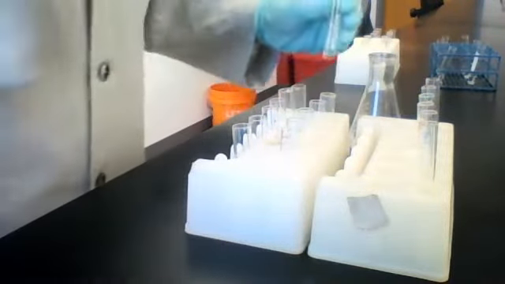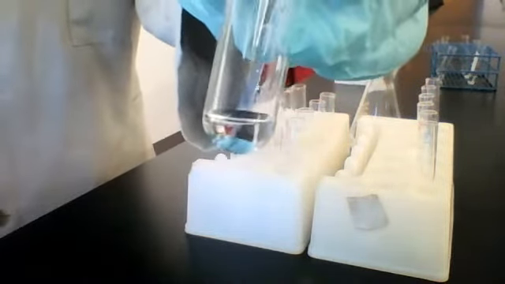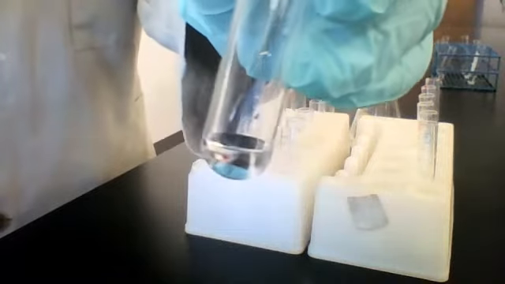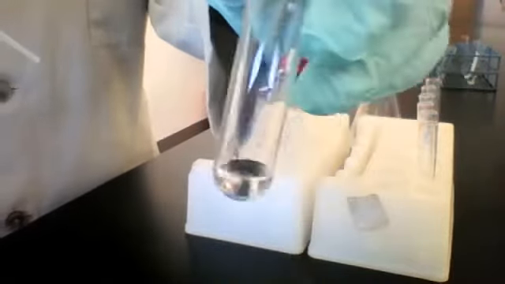All right, let's start off with sodium chloride. Sodium chloride, which we also know as table salt, on its own is clear and colorless. Let's see what happens when we add sodium hydroxide.